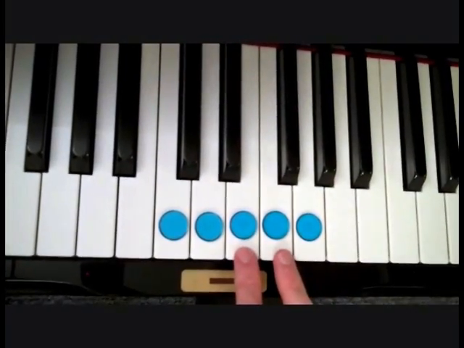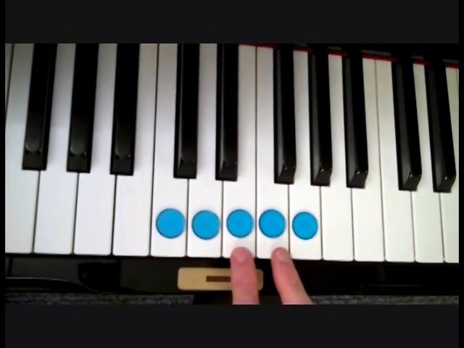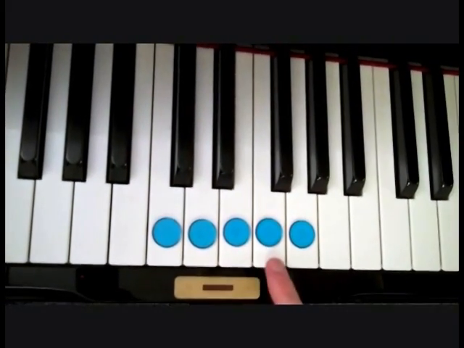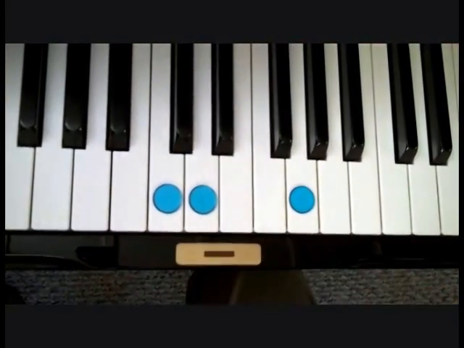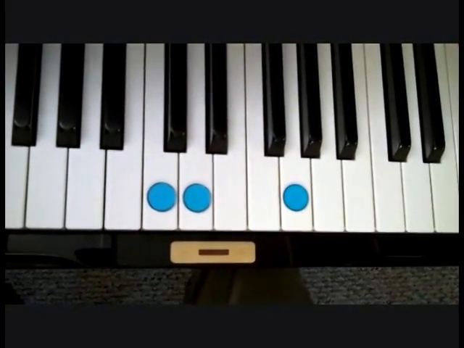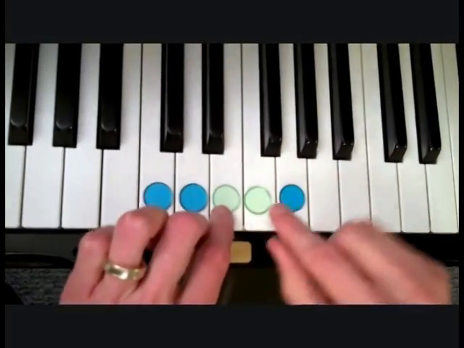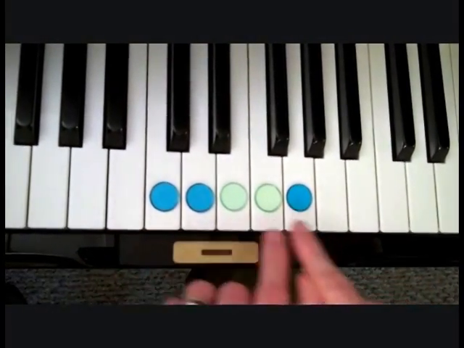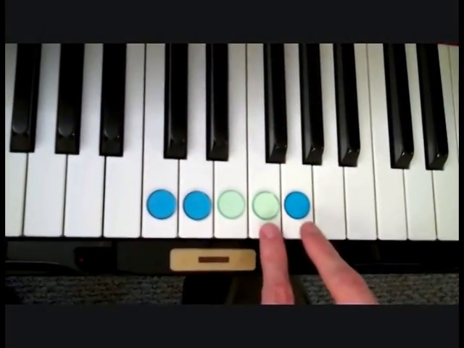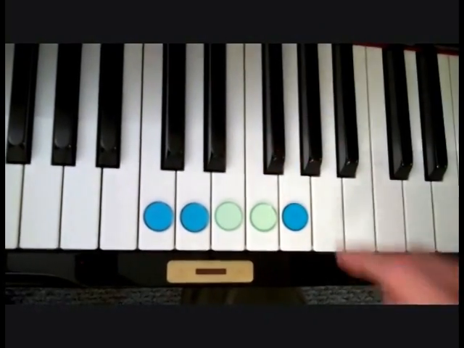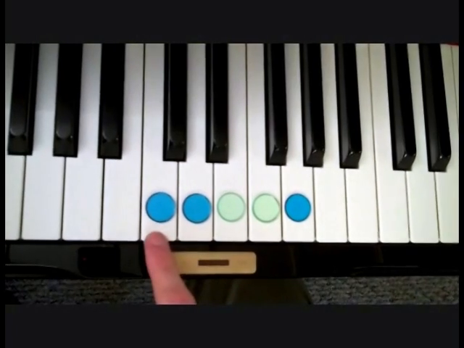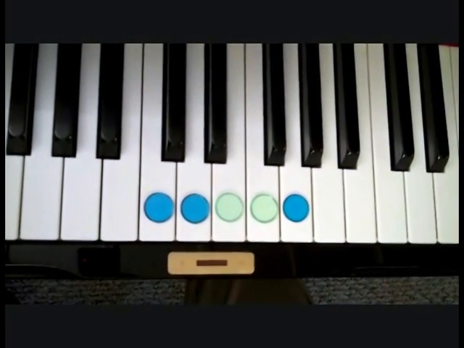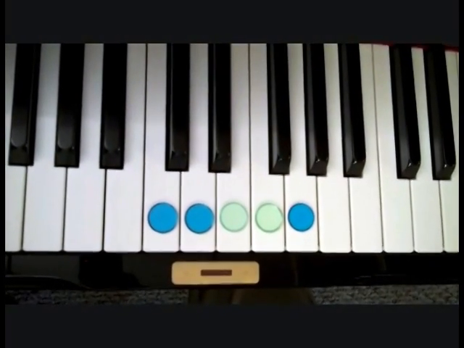In music, we call this a half step because these notes are actually acoustically closer together in sound. I'm going to change their color to remind us that they are closer together than any of the other notes. You'll notice that fa and so also have a black key in between them. So there's only one half step in this scale. All the other notes are a whole step away from each other.